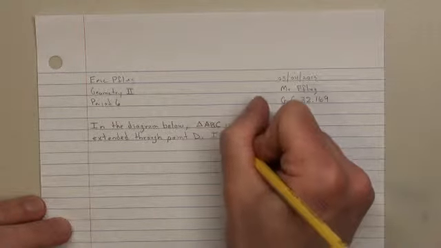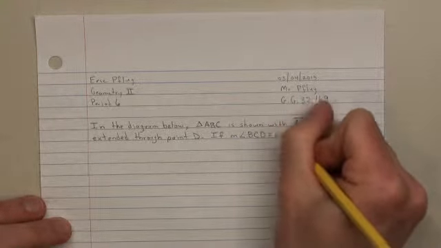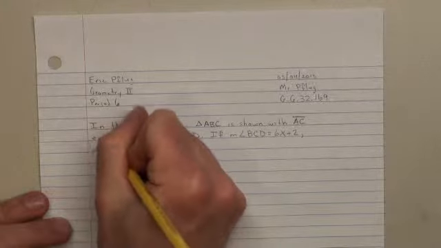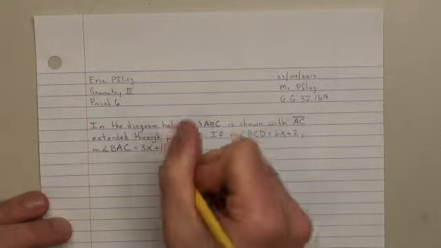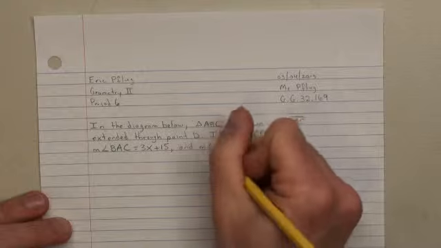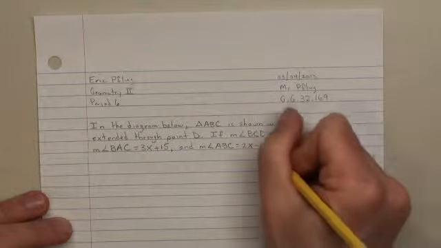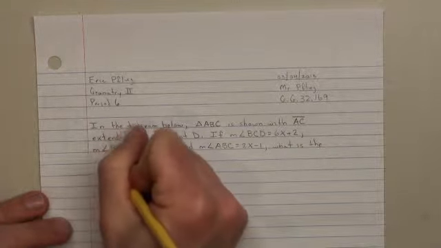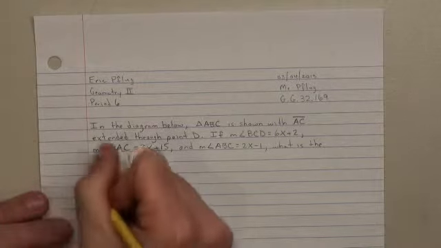If the measure of angle BCD is 6x plus 2, the measure of angle BAC equals 3x plus 15, and the measure of angle ABC equals 2x minus 1, then what is the value of x? Okay? Now we have four choices.